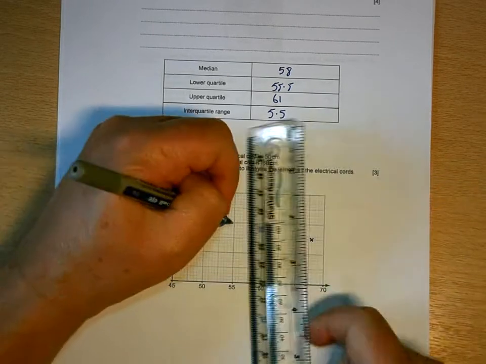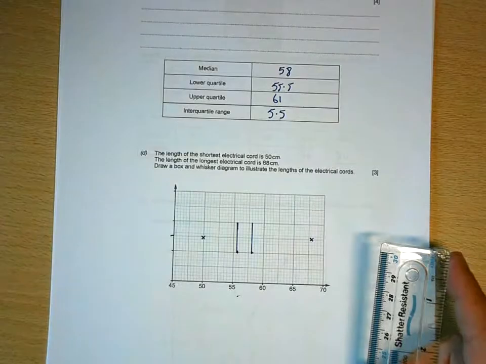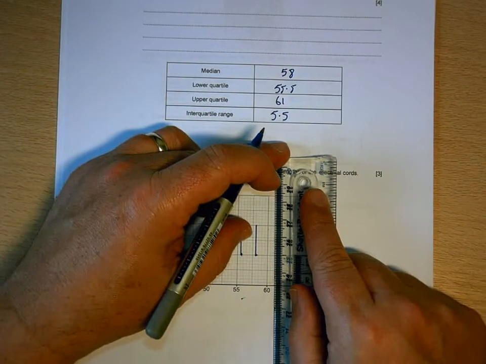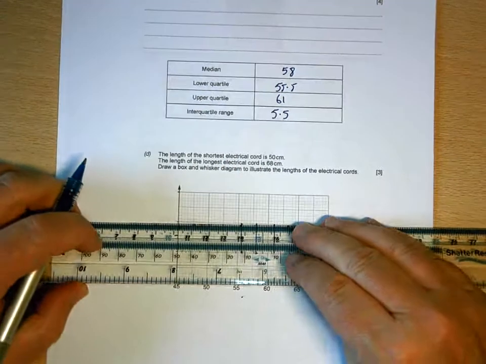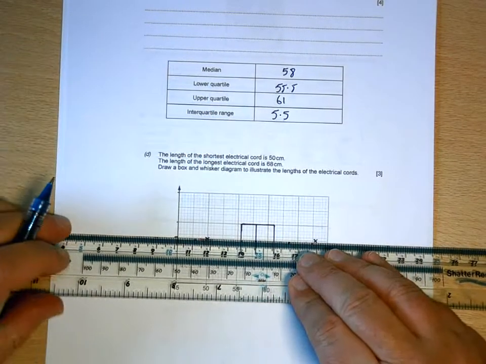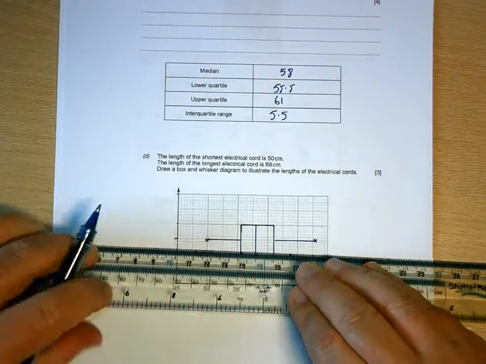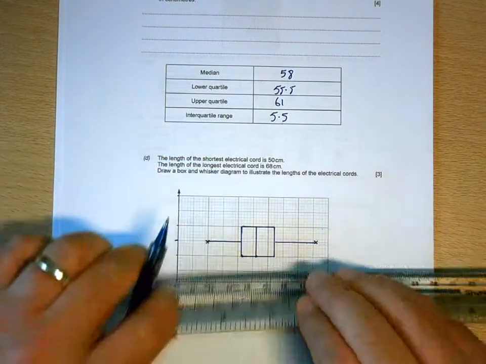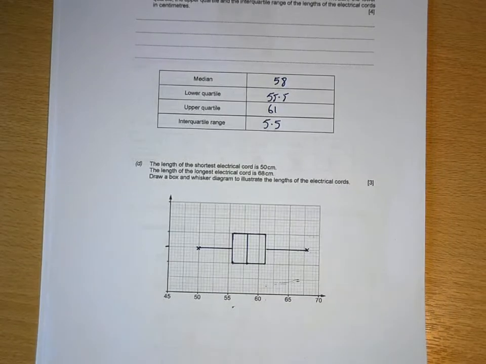Then I've got my lower quartile at 55.5. And my upper quartile at 61. And do my horizontal lines. I get ink everywhere. Make sure you do this using a pencil in the exam, in case you go wrong. And there you go. So that's the box and whisker diagram representing that data.